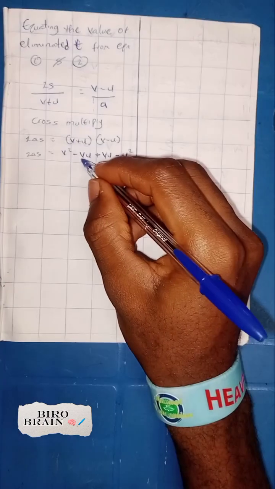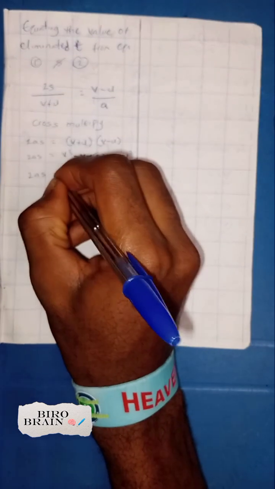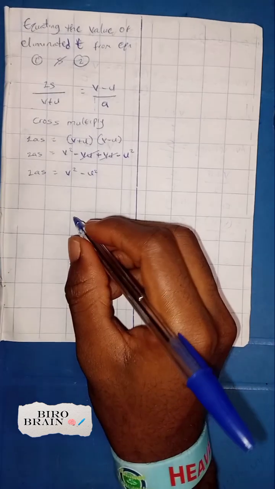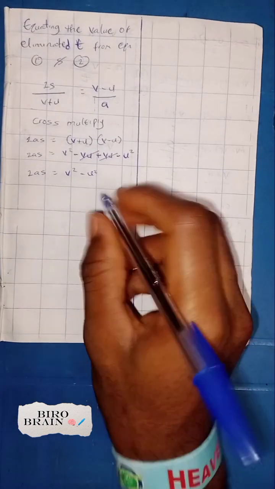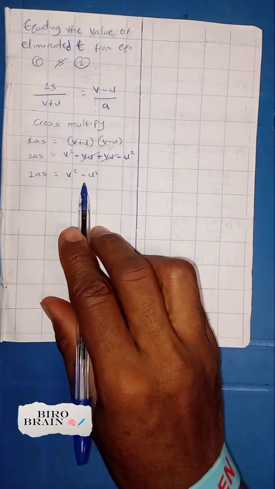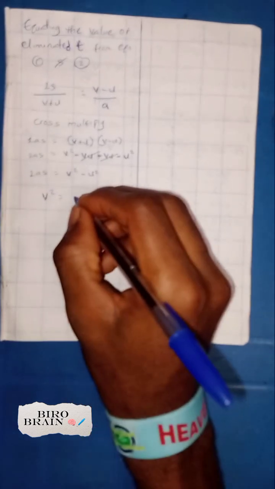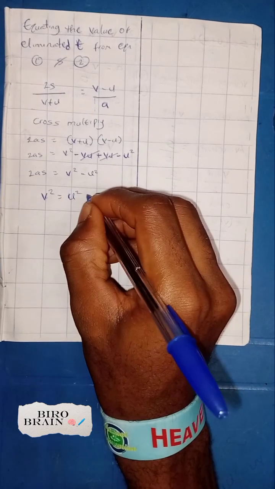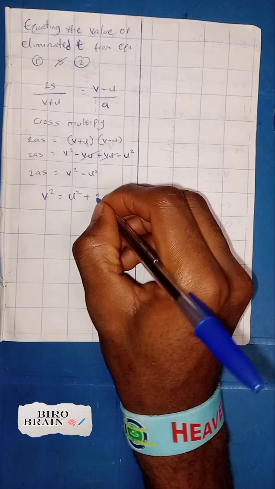So this vu will cancel this one. We are left with 2as is equal to v squared minus u squared. Then making v squared the subject of the formula, this minus u squared will go to the other side, and we'll have v squared is equal to u squared plus 2as.